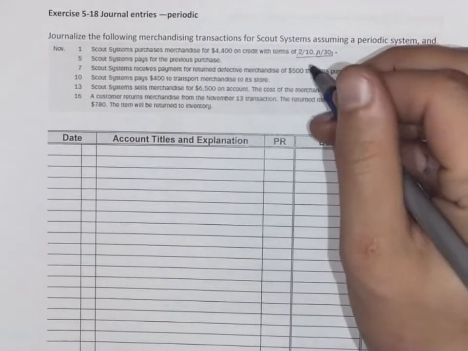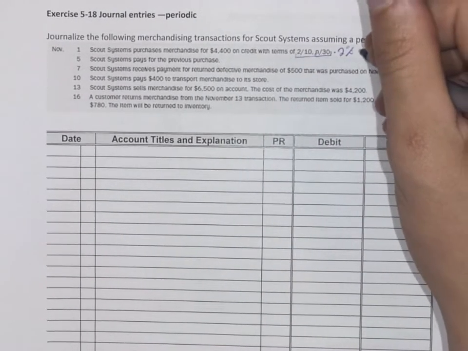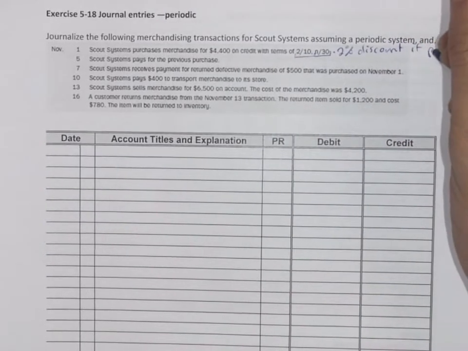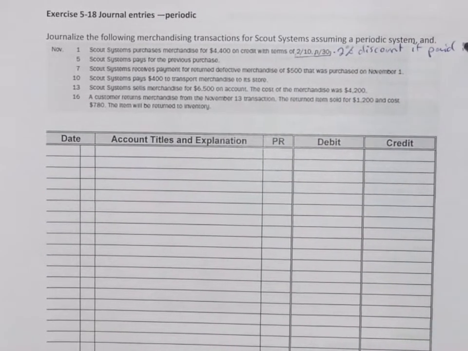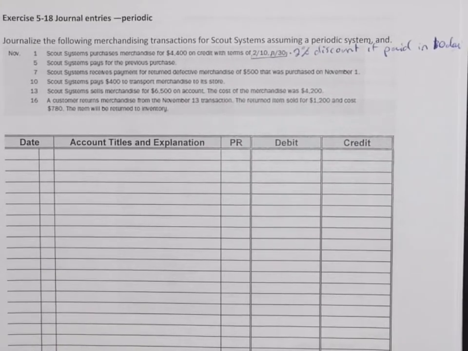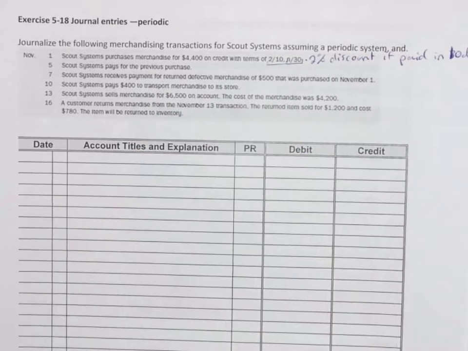So the company is willing to give a 2% discount if paid in, pardon me, 10 days, not 30 days. In 10 days.